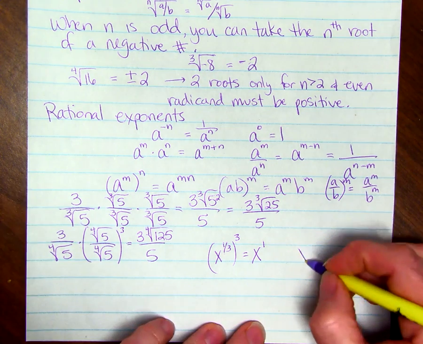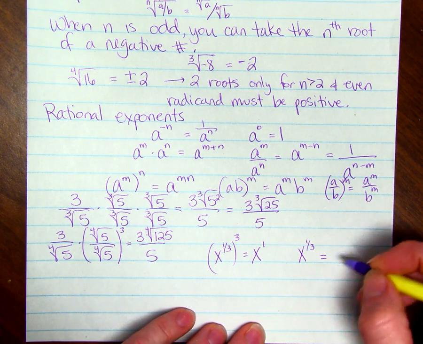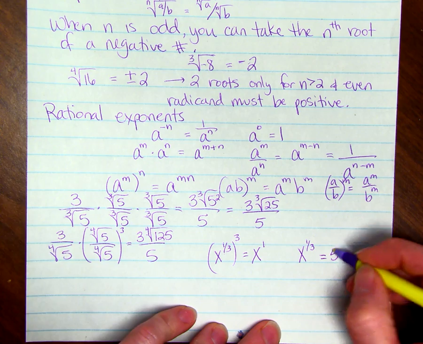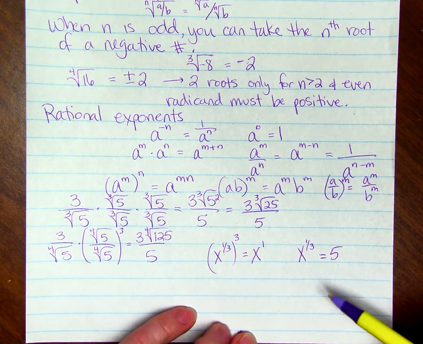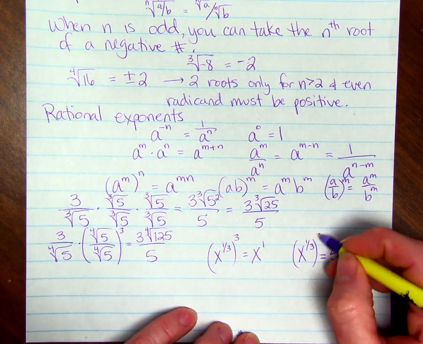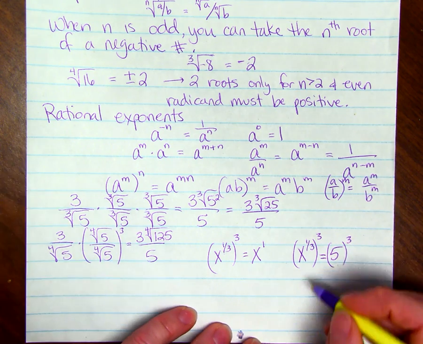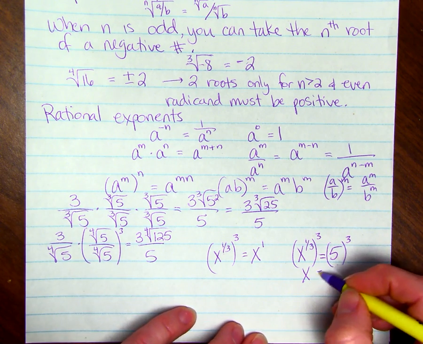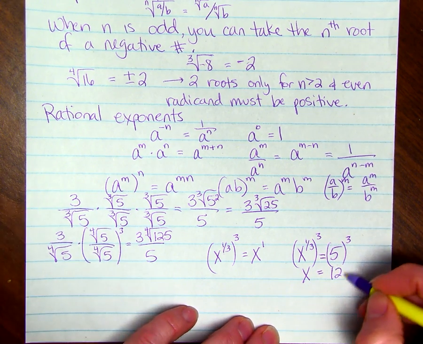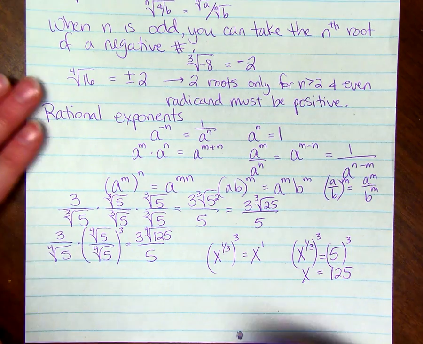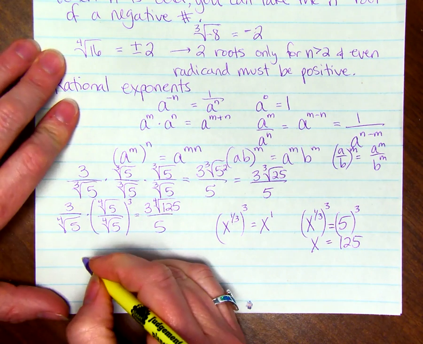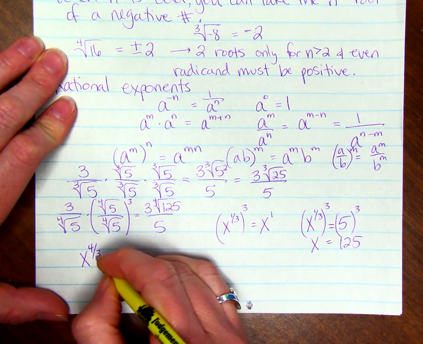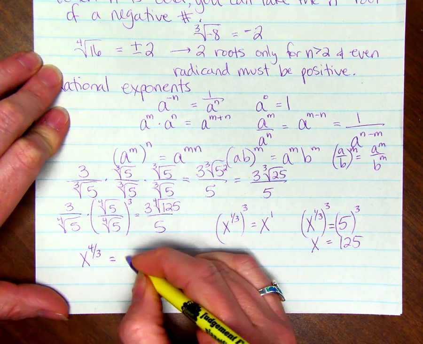So here's an example where we might want to use that. X to the 1/3 equals 5. So if we raise each side to the 3rd power, then we can say x to the first, or just x, equals 125.